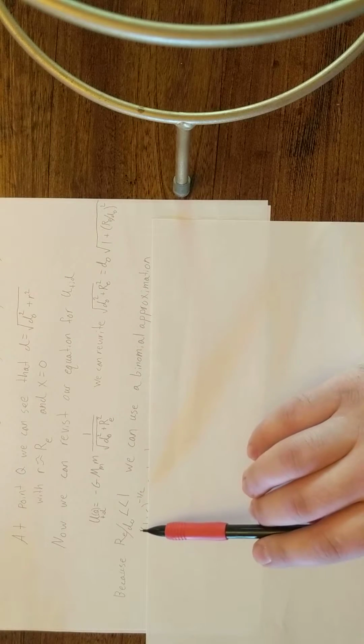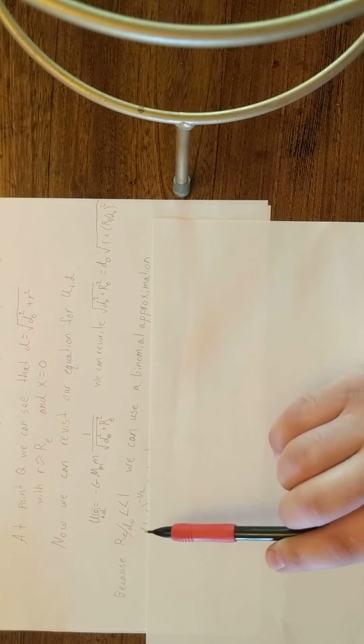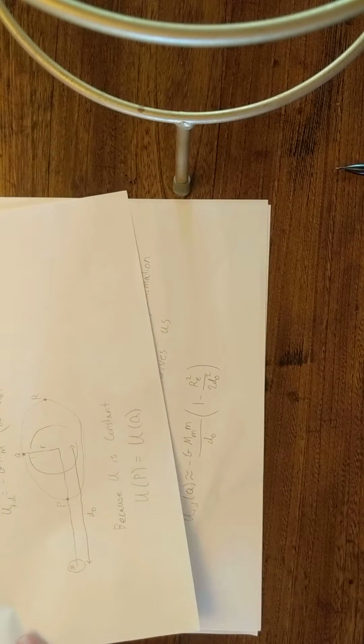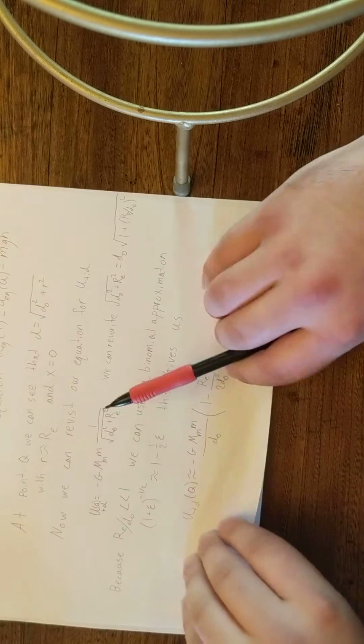Then we have to do a binomial approximation, and that's very easily achieved because the radius of the Earth divided by the distance between the Earth and the Moon is much, much less than 1, an extremely small number. So using this binomial approximation, we can just write our U tidal force as this expression down here. And once again, this was the diagram I was mentioning. All right, so now we have our tidal force at U.